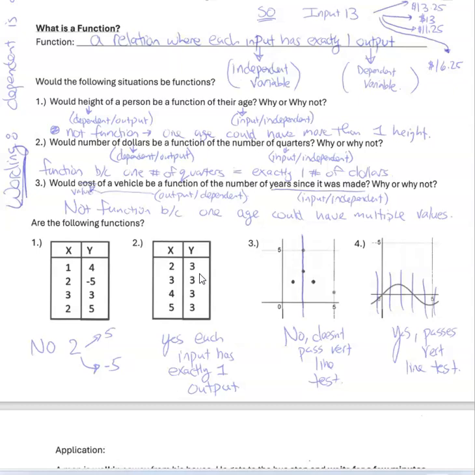But if we're talking about a group of people, a single age, I'm fairly short for my age. Most men are taller than me at the age of 41. So is it possible to have one age, an age of 41, that has multiple different outputs, which are heights? Yes, as long as you're not talking about the same person. So that one would not be a function because one age could have more than one height.